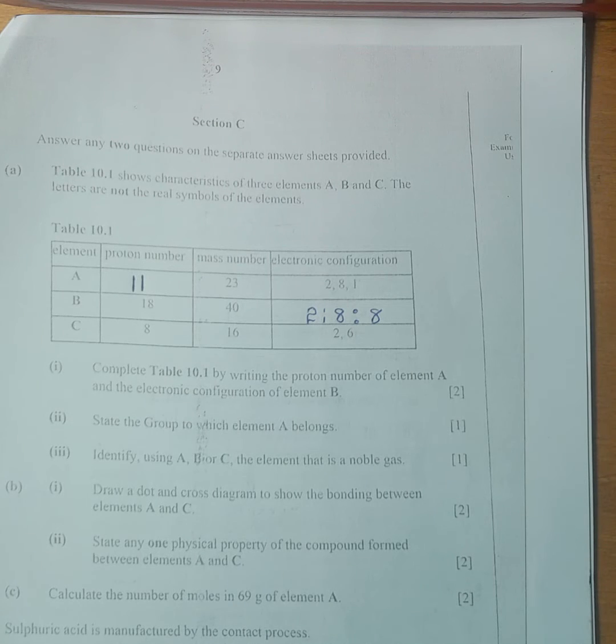And then on B part 1, we are supposed to draw a dot and cross diagram to show the bonding between elements A and C. Element A is sodium, and element C is oxygen. When we combine sodium and oxygen, we form sodium oxide.